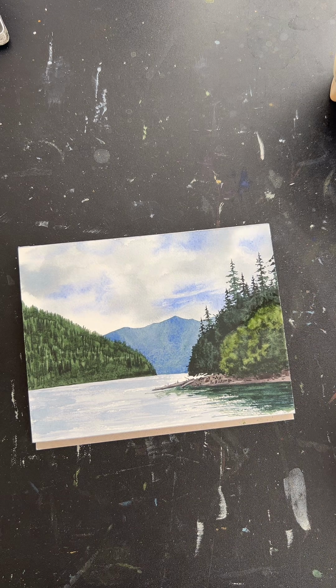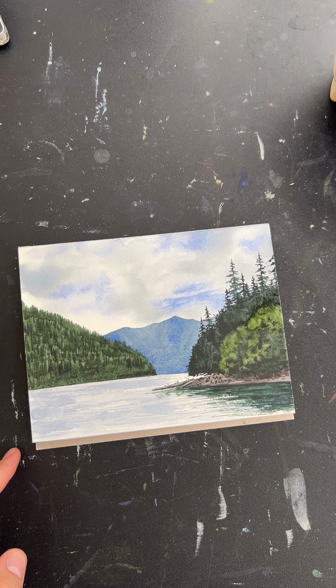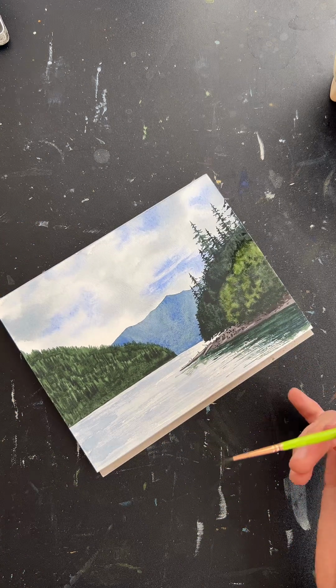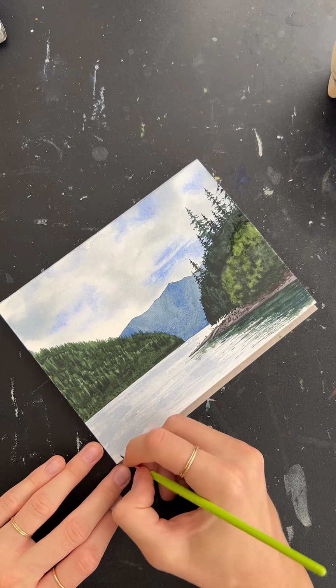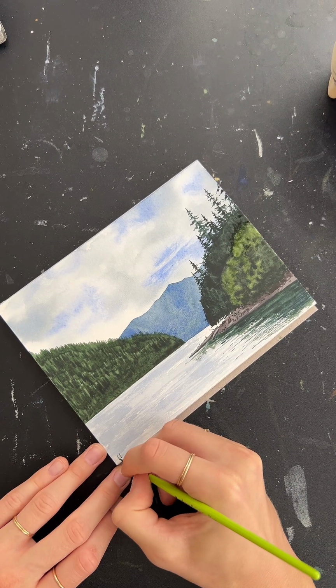I'm going to go ahead and sign my painting, probably down here with some watercolor. I do recommend signing your paintings and putting the date on them so that you can see when you did them.